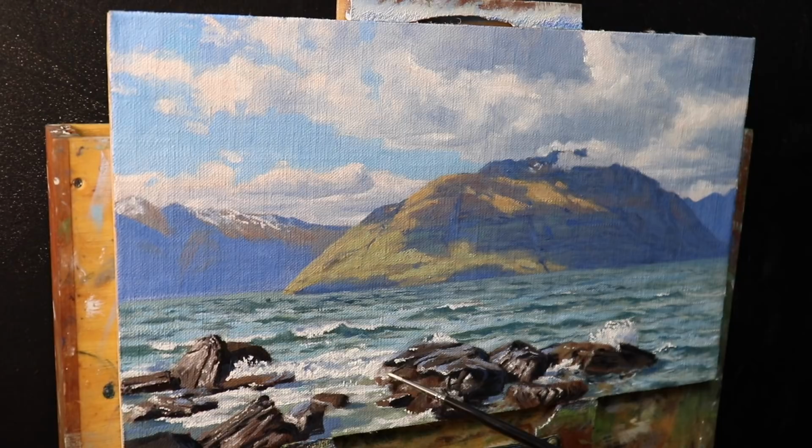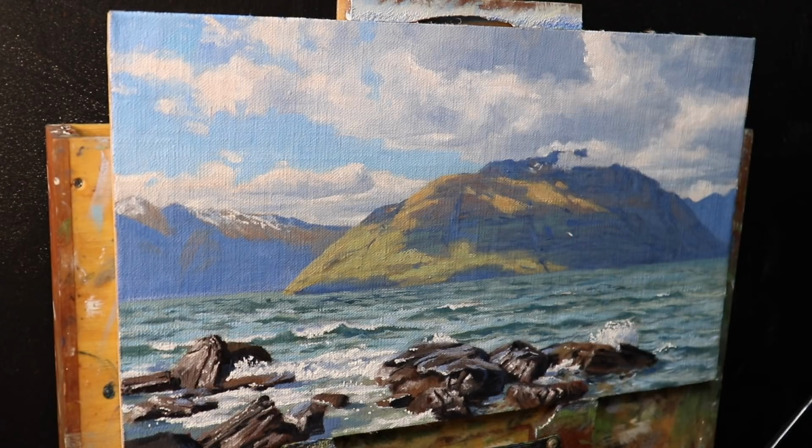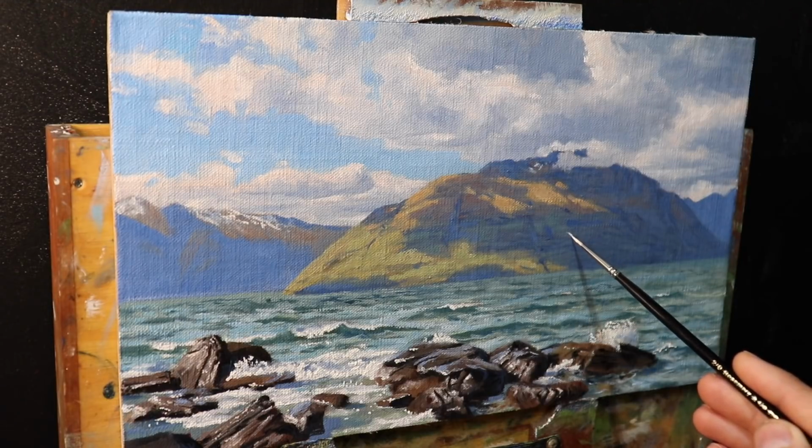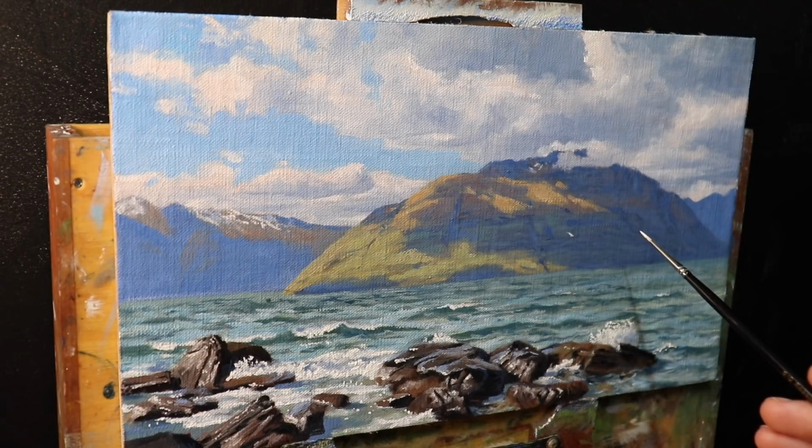I finish up the painting by painting in a few seagulls, which provides a secondary focal area in the painting. Now you wouldn't think you'd get seagulls in a place like Queenstown, but you do. They're not as mean as the seagulls that you get in southwest England that will quite literally swipe a pasty out of your hand whilst you're eating it, but they certainly do dine very well in Queenstown.